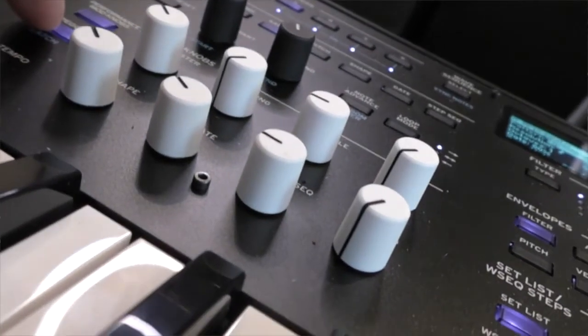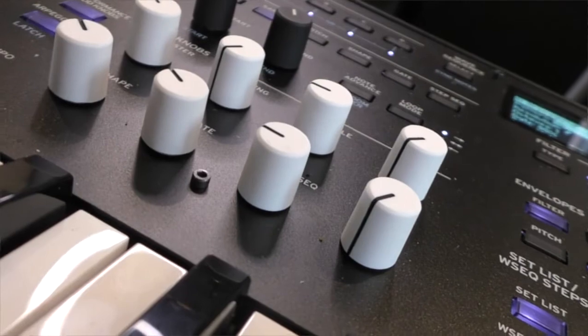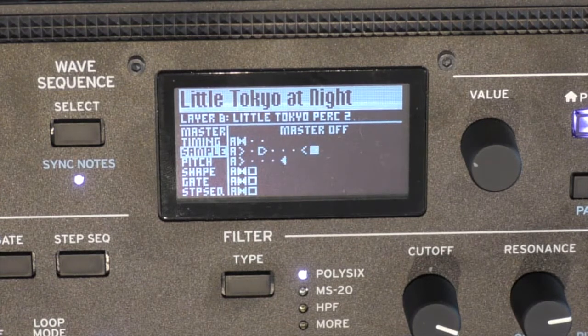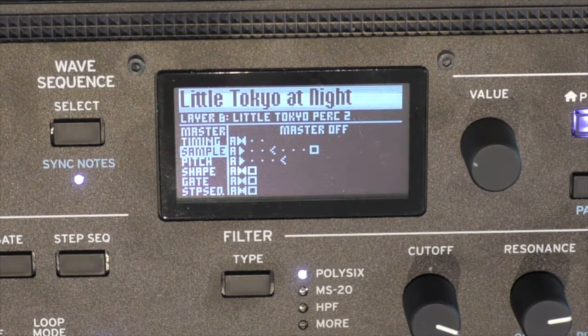Finally, a quick look at the performance modification knobs. These are the 8 white knobs to the bottom left of the panel. And in adjusting these, you have these miniature sequence displays which help to edit the pattern.